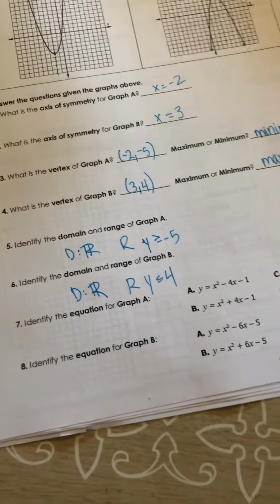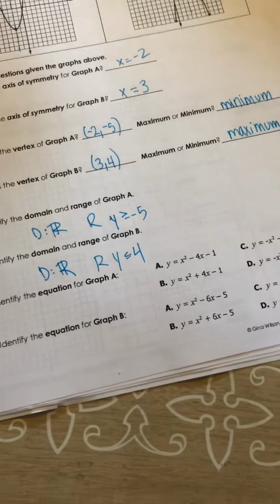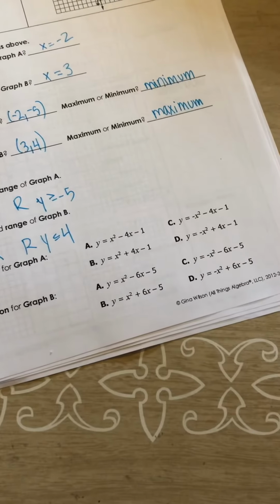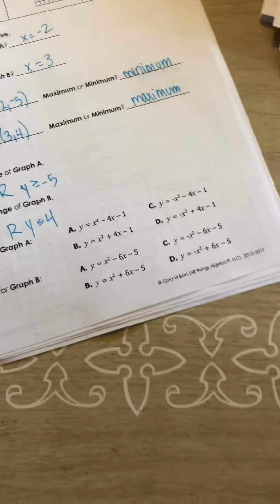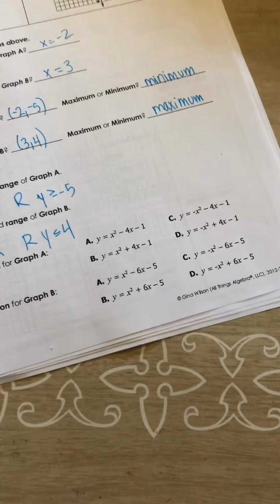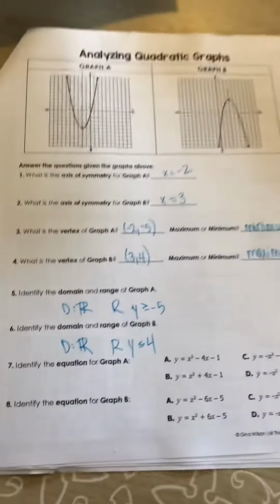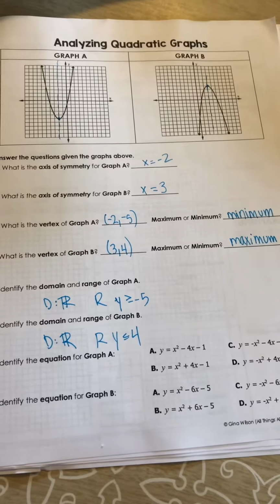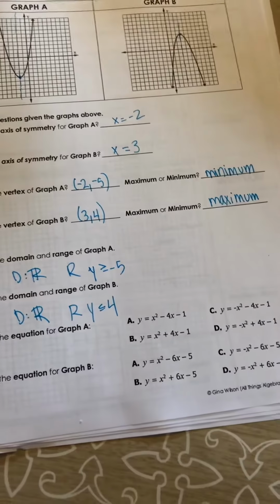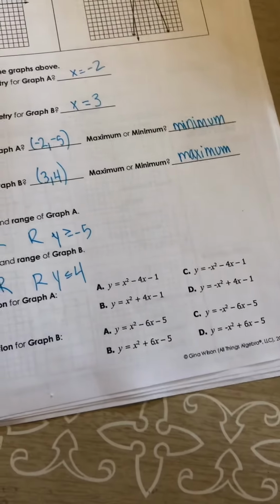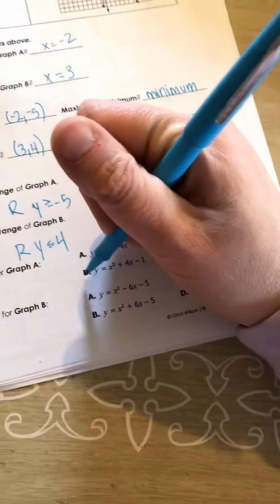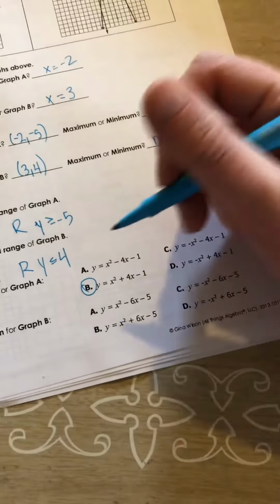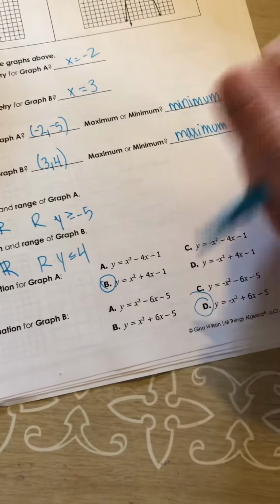Identify the equation for graph A. Ooh, how are we going to find our equation? I'm going to give you guys some time to try to figure that out. I would pause the video because I'm going to give you the answers. So if you want to try to figure out the equation yourself, go ahead and do that. For 7, it's B. And for 8, it is D.